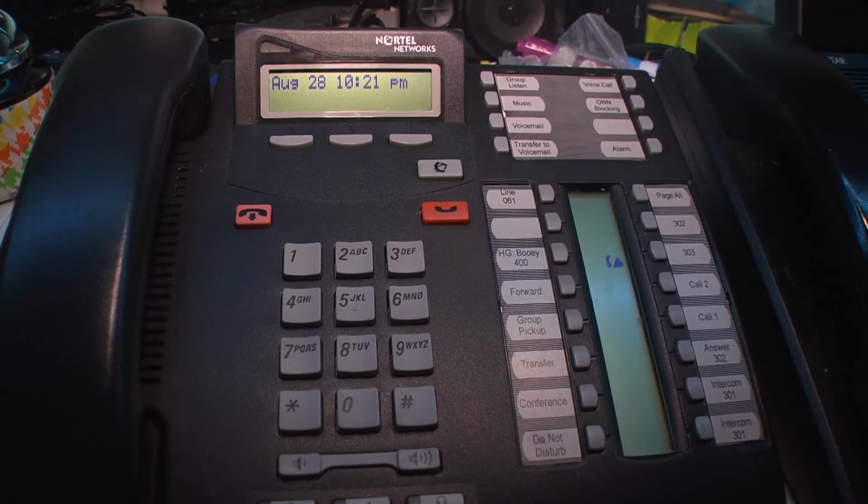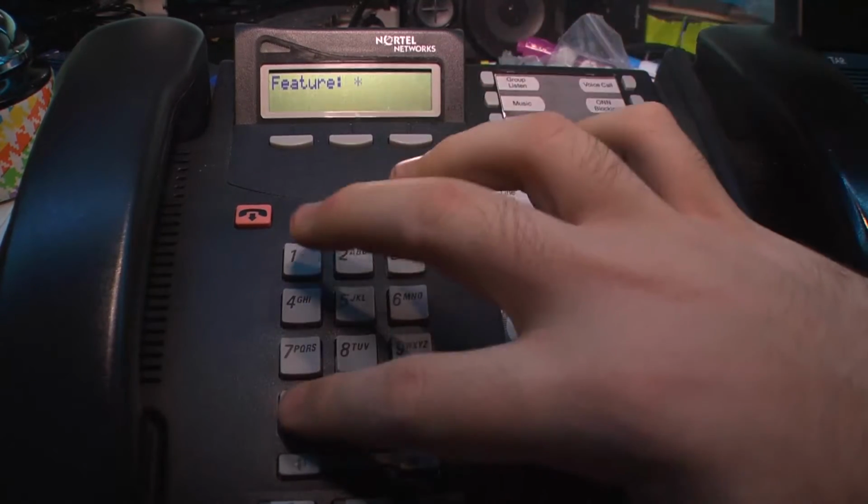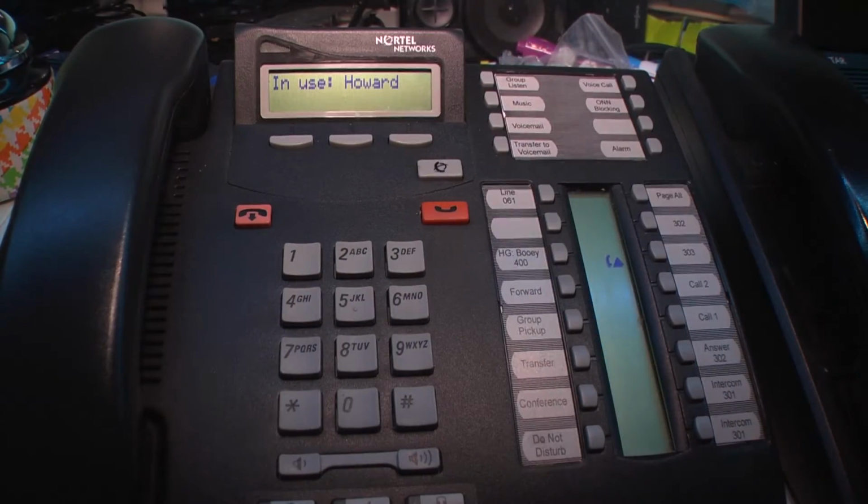Even if Howard is doing feature star 81, feature star star config still says that Howard is using programming, even though it's a completely different feature code.